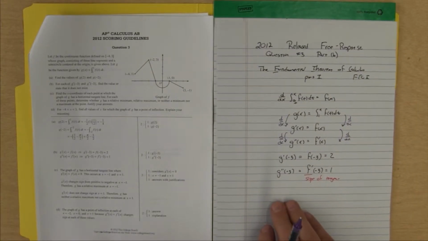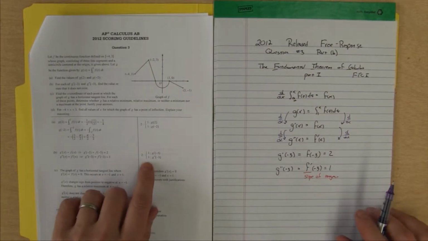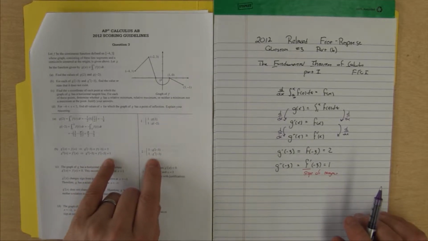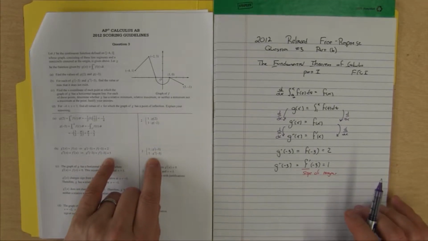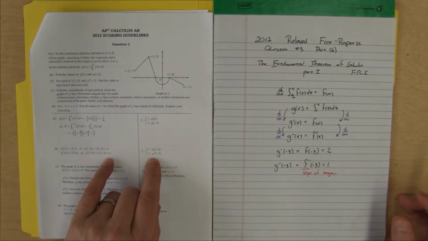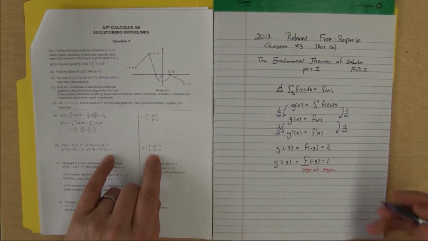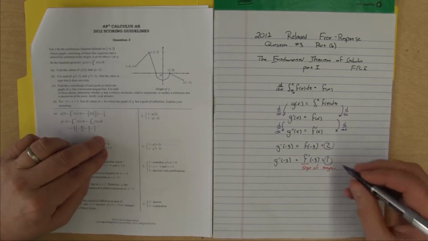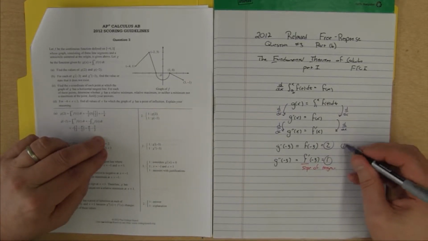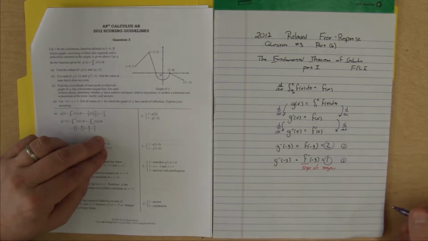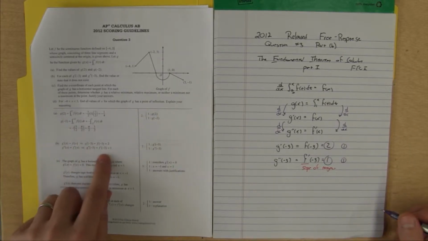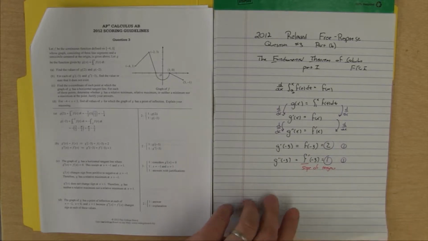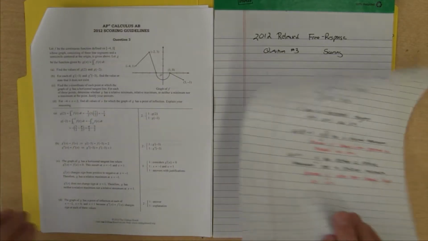Part B is a 2-point question, and it's pretty straightforward. We get 1 point for getting G prime of -3 and 1 point for G double prime of -3. I do need to show work, but the only thing I'm getting points for is this and that. If I got those two numbers, I got 2 points, and that's it. I got 1 point there and 1 point there. There's no justification needed because they didn't ask for any. That's part B.